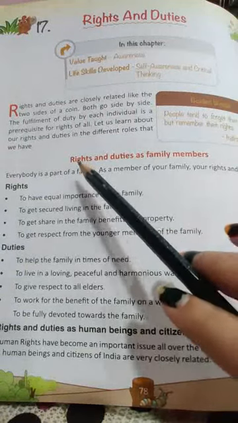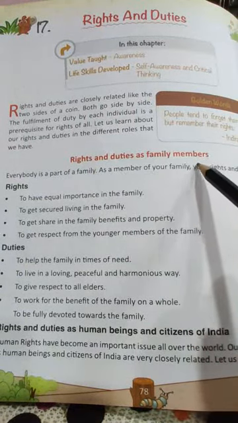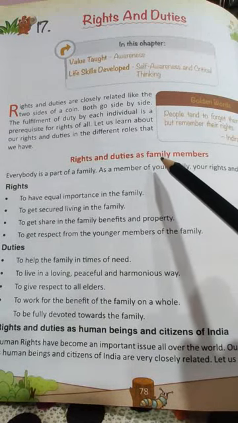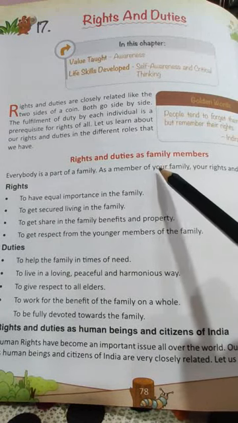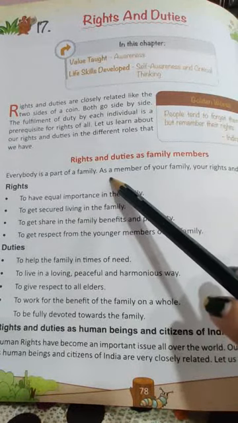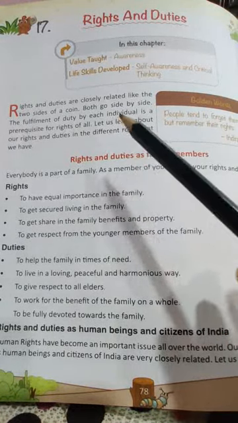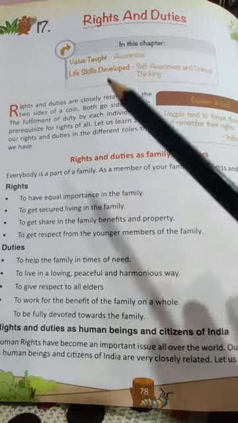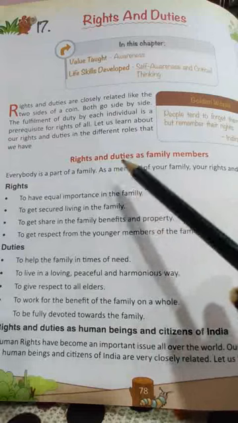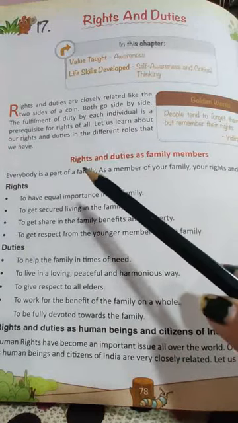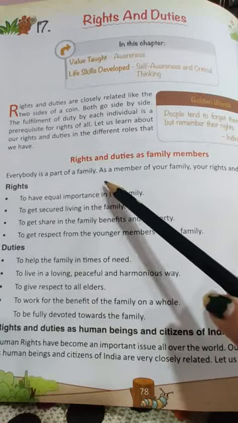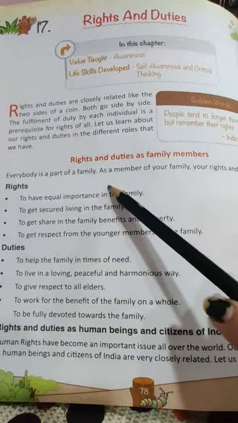So coming forward, rights and duties as family members. We all live in a family. In our family, there are parents, siblings, grandparents, etc. Everybody is a part of the family. Like our body parts have their different duties, we have hands, legs, heart, brain, and they are doing their duties. In our family, we have many members, and they have their duties, and they have their rights too.